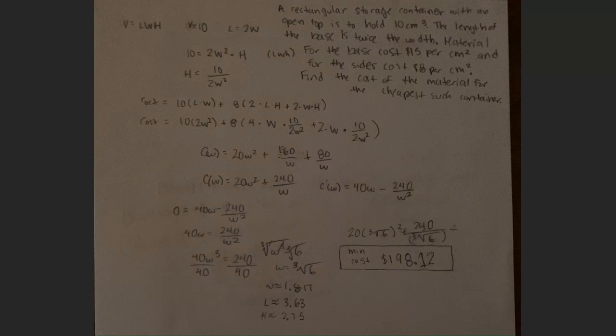Yes. So the problem we're given is a rectangular storage container with an open top that holds 10 centimeters cubed. The length of the base is twice the width. Material for the base costs $15 per centimeter squared, and for the sides costs $8 per centimeter squared. Find the cost of the material for the cheapest such container.